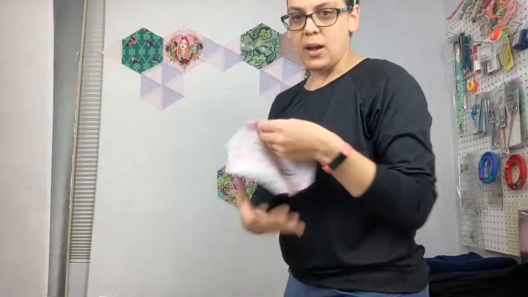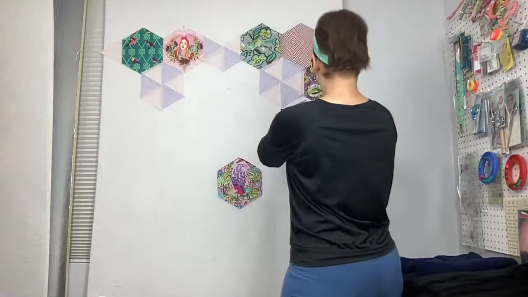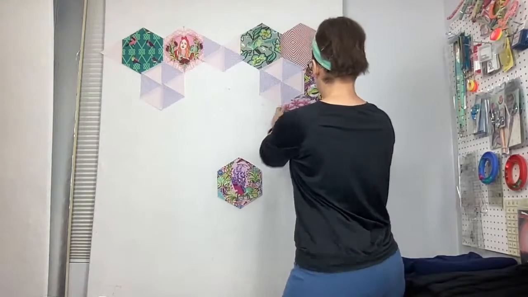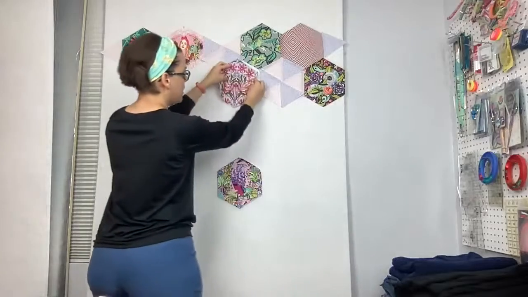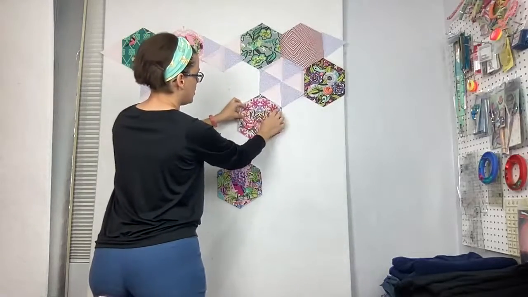So I literally just have my whole stack in front of me of my pieces that I've cut. And I am just going to play until I find, yeah, I definitely want this one to be off the pink, not off the purple. So I'm going to put that one here.